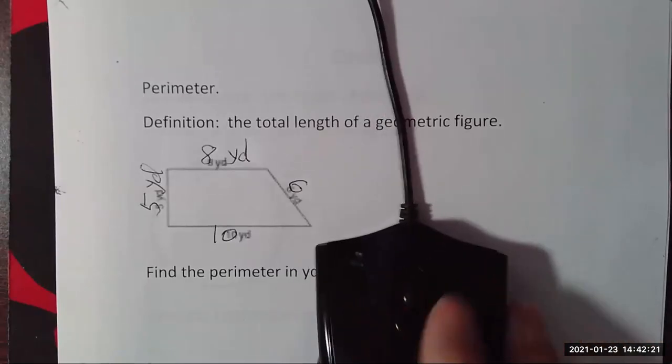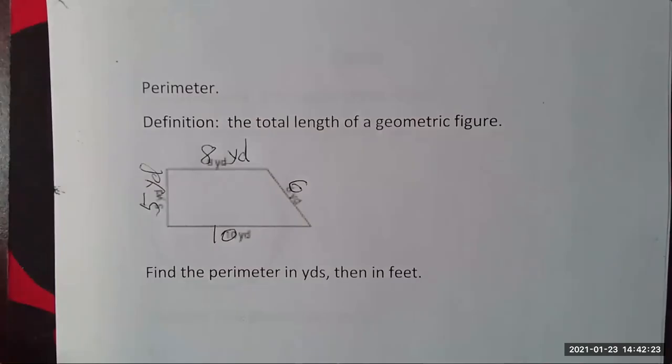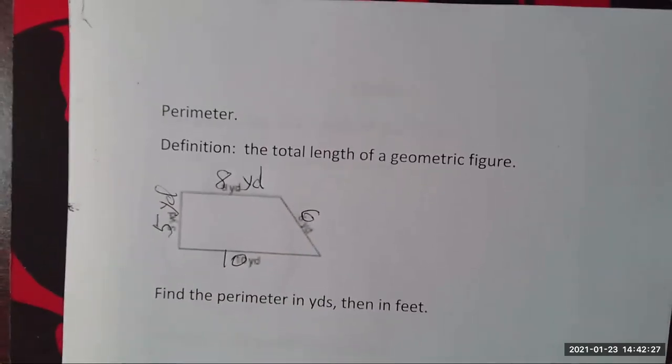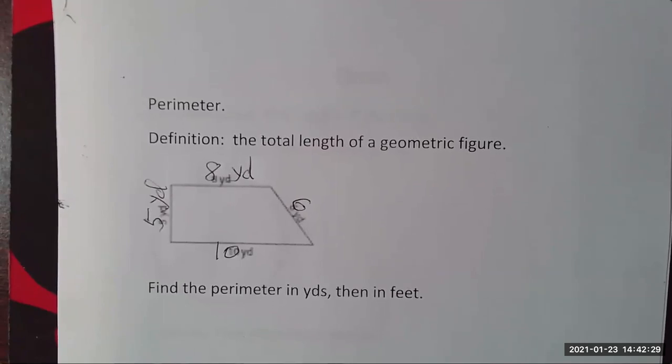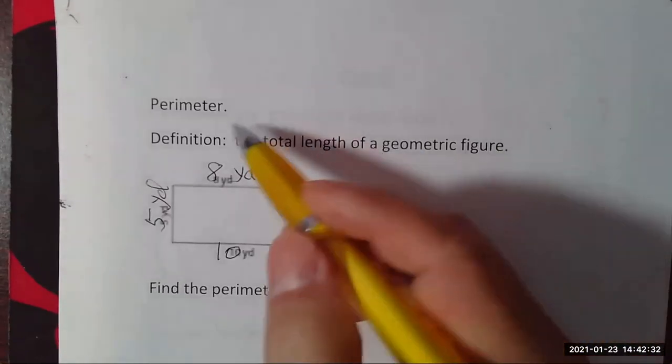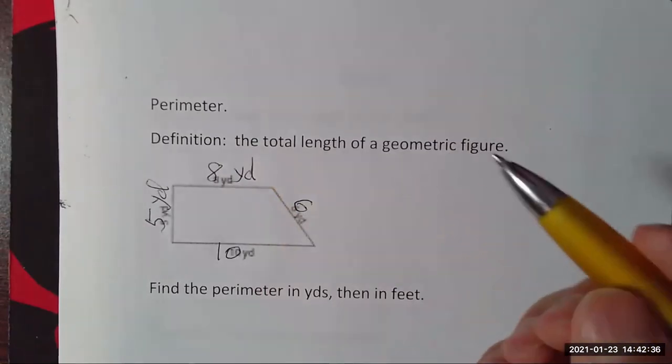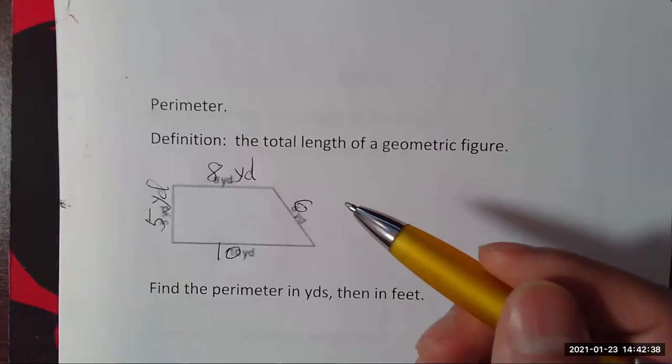Hi everyone. In this video, we are going to look at how to do some geometries. First one is perimeter. Basically, perimeter represents the total length of a shape. So regardless of what shape you have, just add them all together.